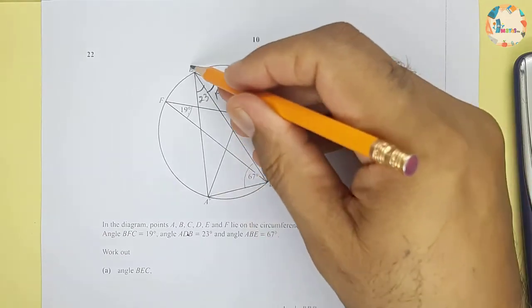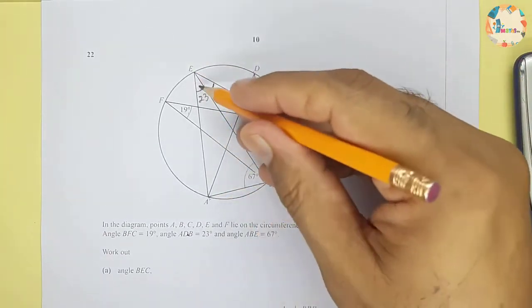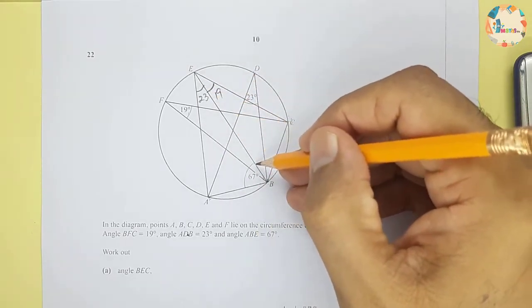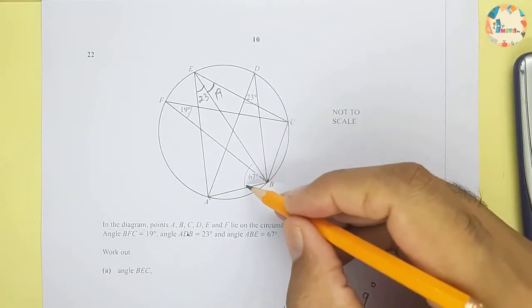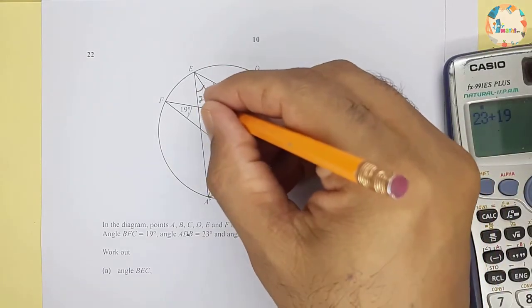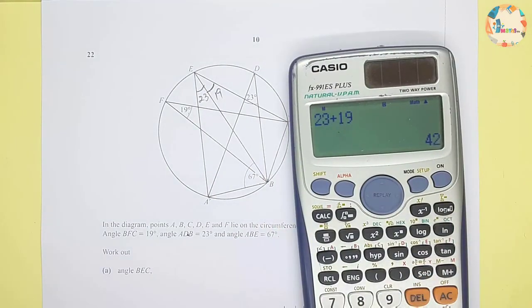Now AECB will be a cyclic quadrilateral, so the opposite angles should add up to 180 degrees, right? So 23 plus 19 will be 42. So this complete angle is 42, and this should be 180 minus 42.